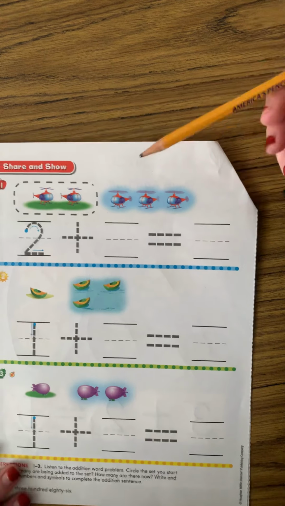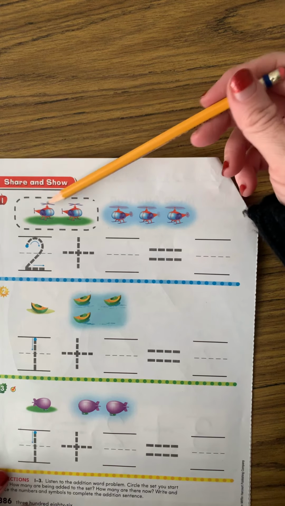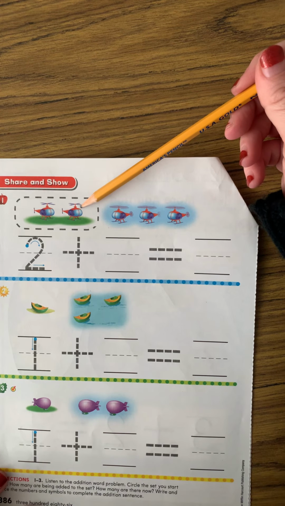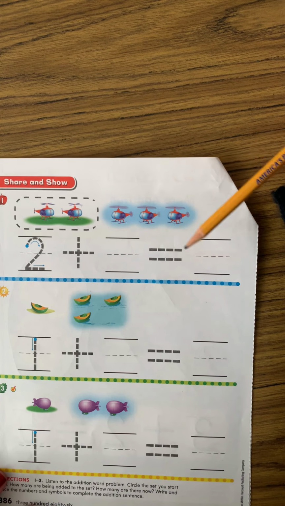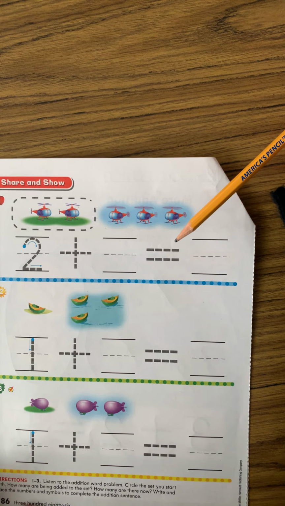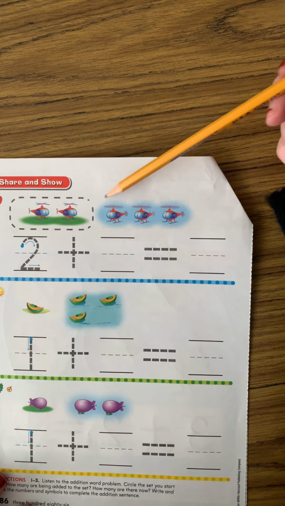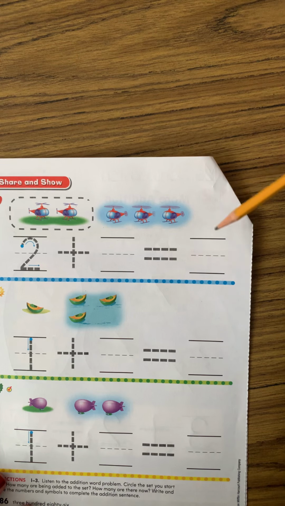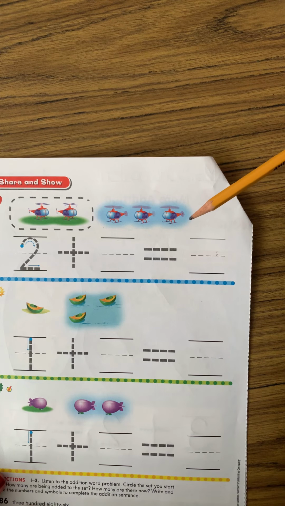We're looking up here at number 1 with the helicopters. There are 2 helicopters. 3 more helicopters land. How many helicopters are there now? What information do we already know? We know that there are 2 helicopters and 3 more join them. And what information do we have to figure out? How many helicopters there are altogether.